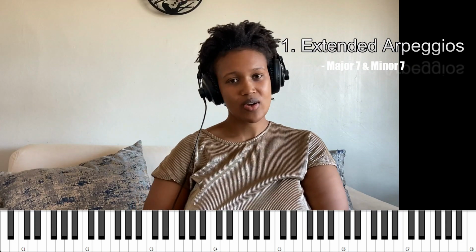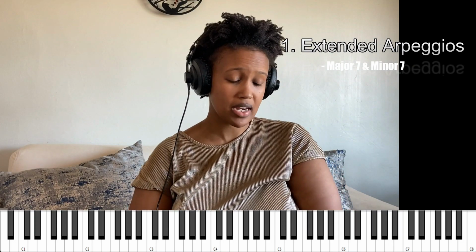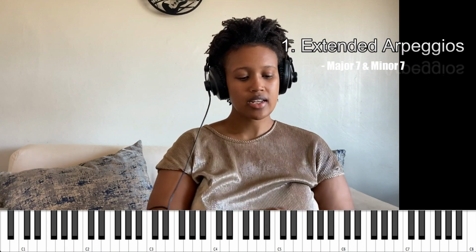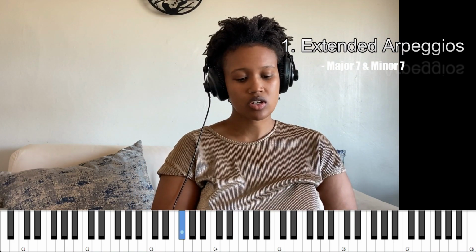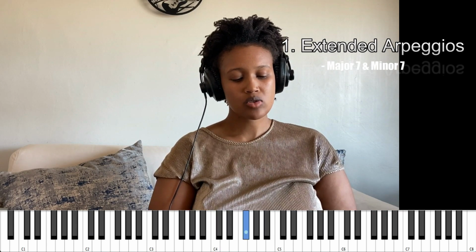Extended arpeggios. The standard arpeggios that we're going to look at are the ones that happen over a major 7 chord and a minor 7 chord. For major 7, you want to extend up to the major 7 from the root. This would be the root, but there's always an auxiliary note that happens when you see these extended arpeggios in jazz. So an auxiliary note a half step below. But the arpeggio can also happen from the 3rd, which would take you up to a major 9 chord. Again, we have this auxiliary note below the 3rd.